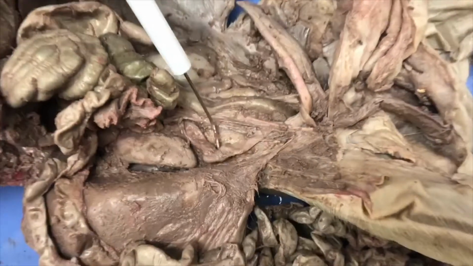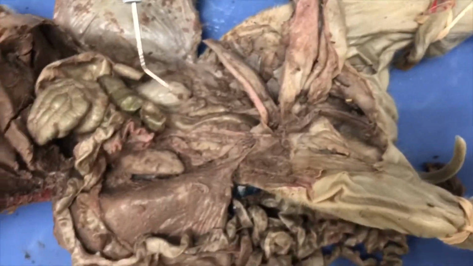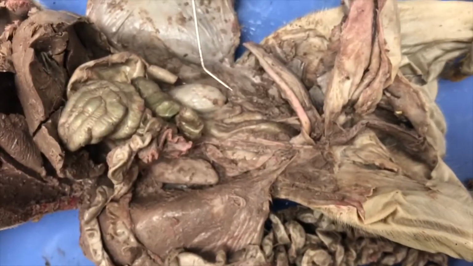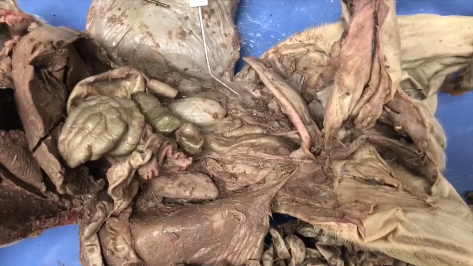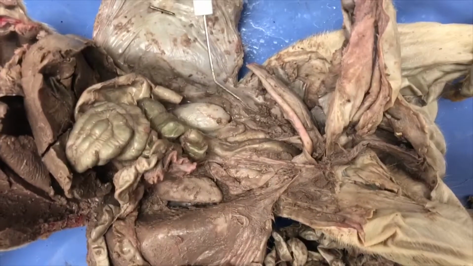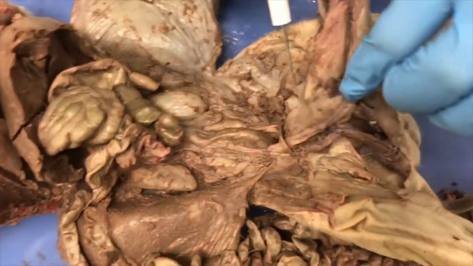The ureters: urine is concentrated in the kidneys and passes down each ureter, a tube lined with smooth muscle that transports the urine toward the urinary bladder, which again is going to be located right here.